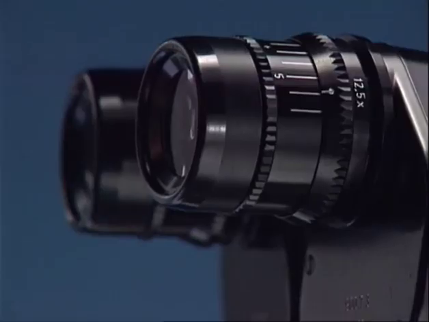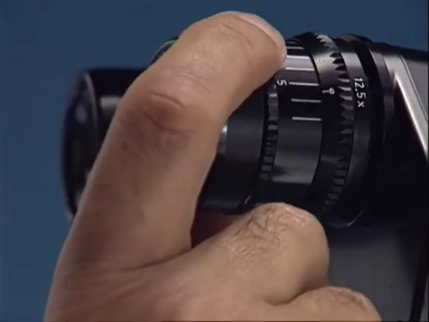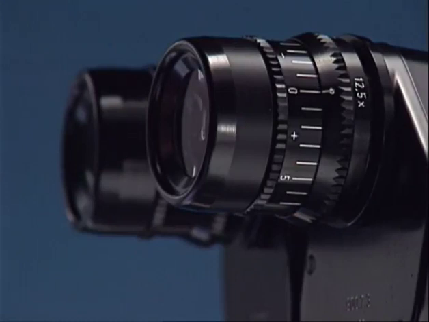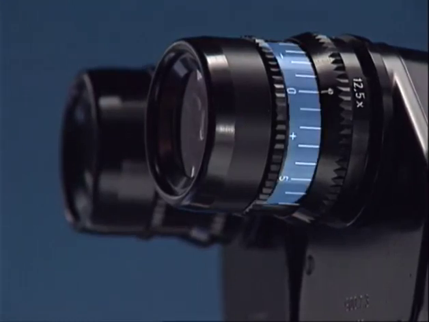The eyepieces are equipped with a knurled ring. By rotating this ring, the eyepieces can be set to the refraction of the examiner. The diopters are shown on this scale.